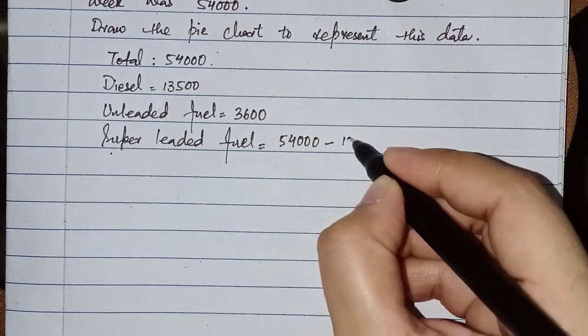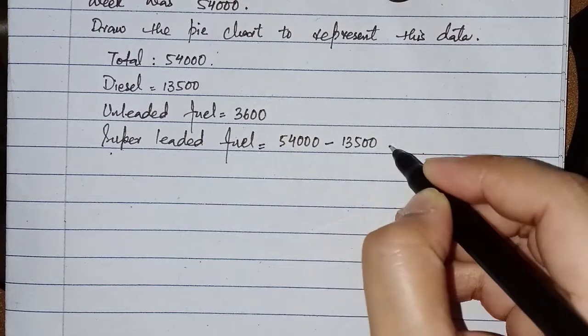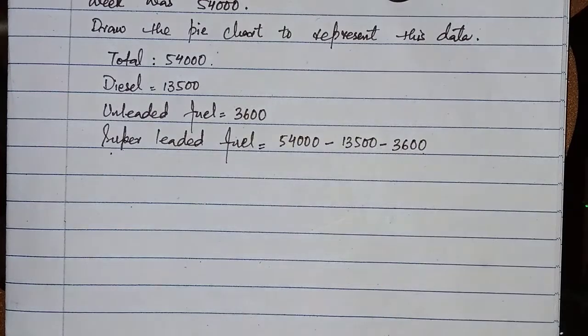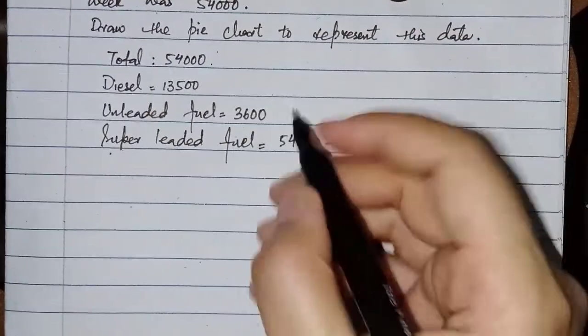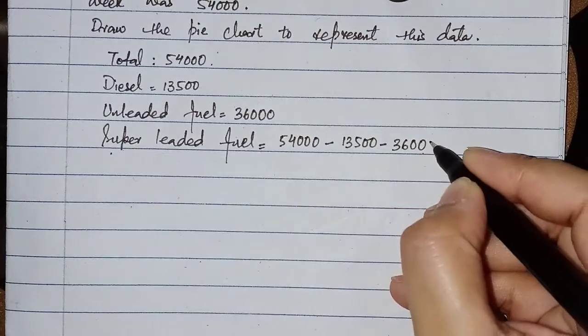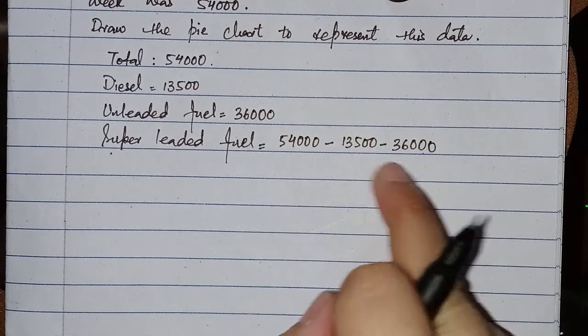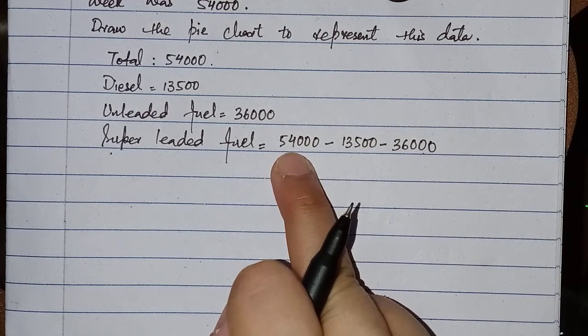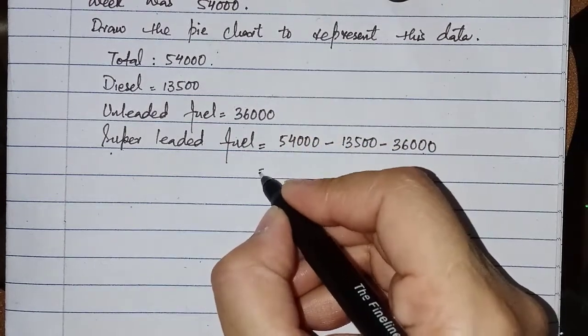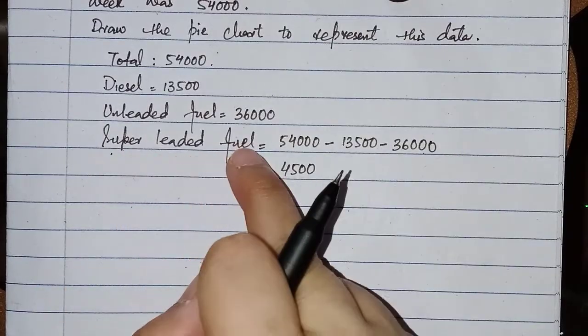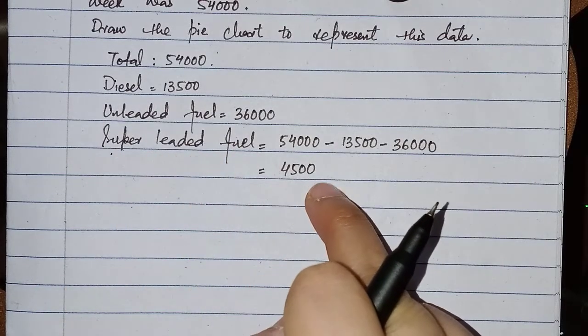We will subtract 13,500 from this, as well as 36,000. When we subtract these two values from 54,000, the remaining is 4,500. So the superleaded fuel value is 4,500.